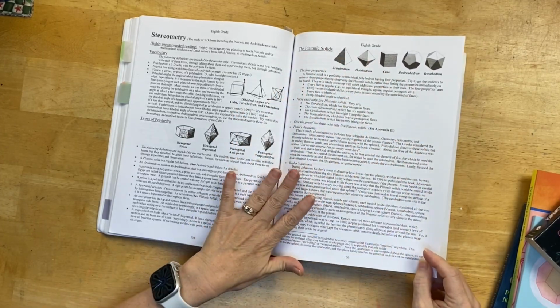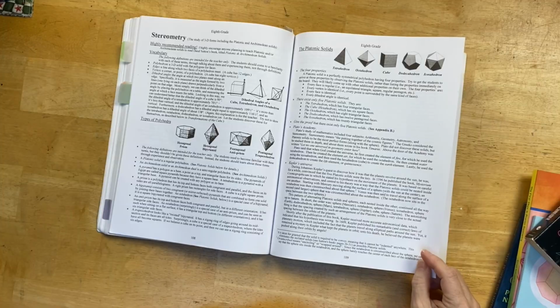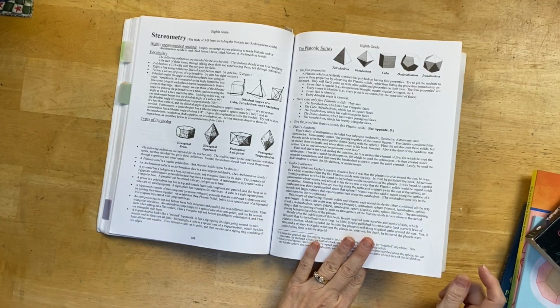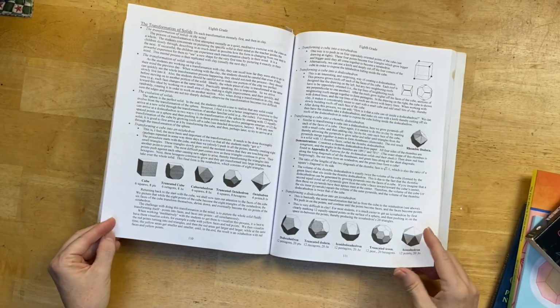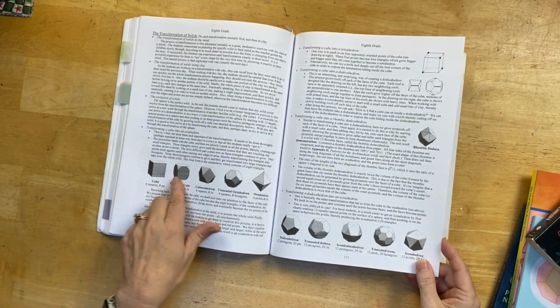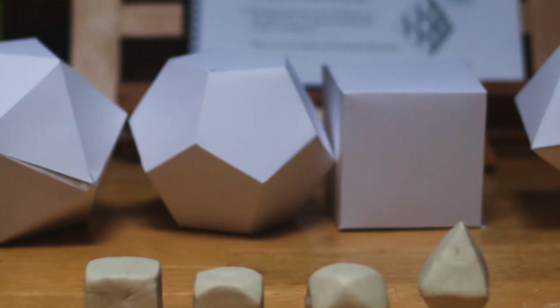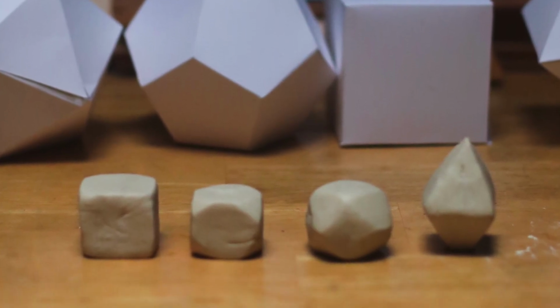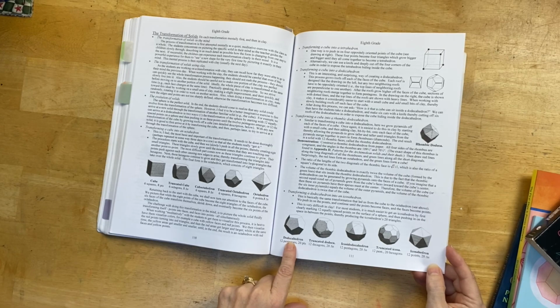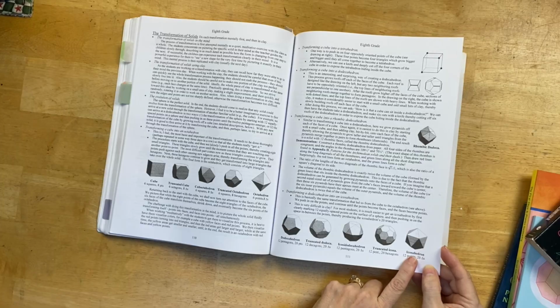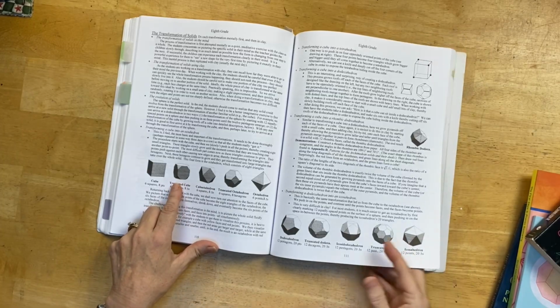This is like the highlight. Each of the years has a highlight from 5th grade all the way to 8th grade, and Platonic solids is definitely the highlight for this. This is where I got the transformations that we're doing with clay. We are not doing the dodecahedron to the icosahedron. It was hard enough to do this one.